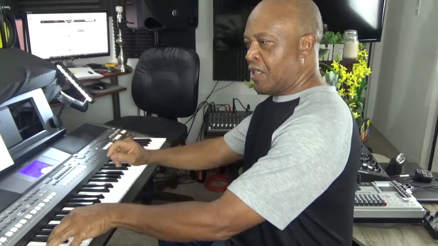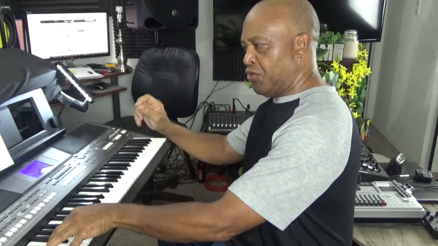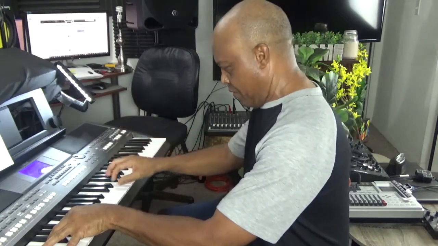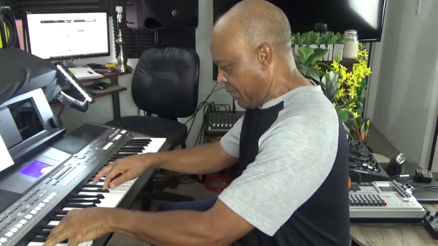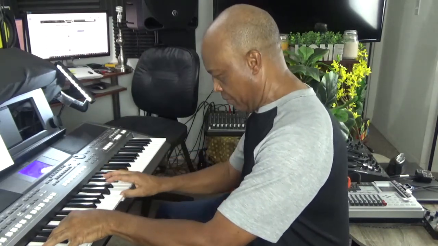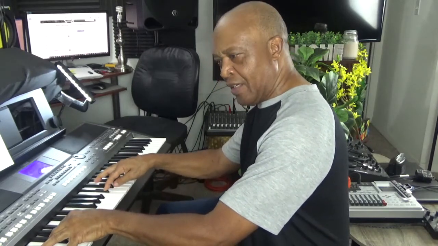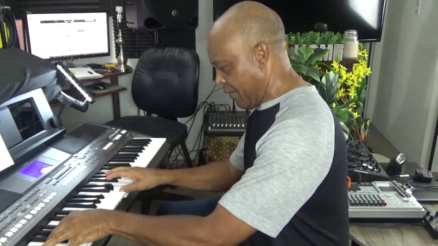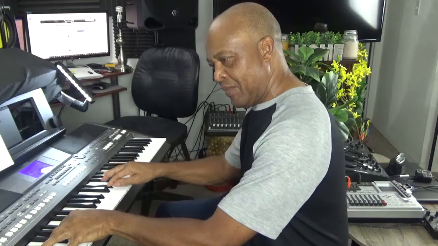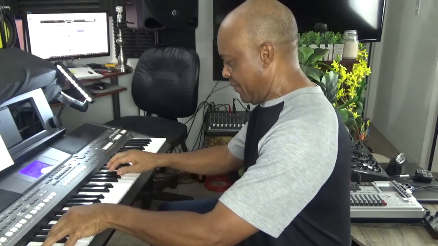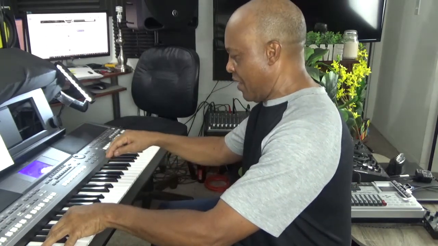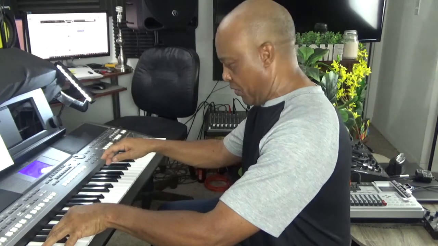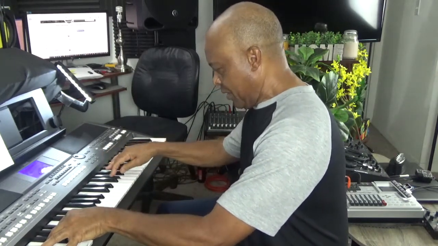The tensions that are available for you to use are flat 9, D flat, 9, sharp 9, sharp 11, flat 13 and 13.